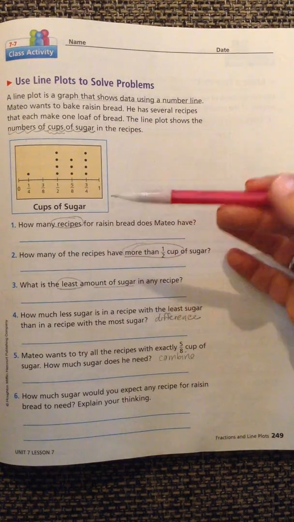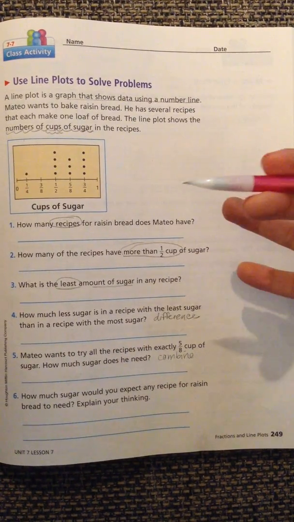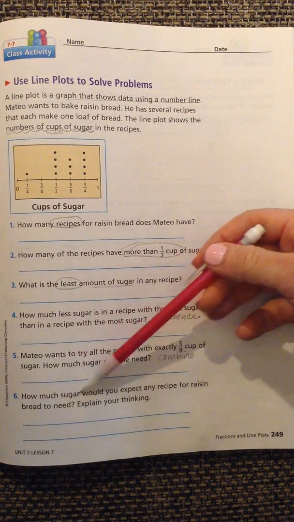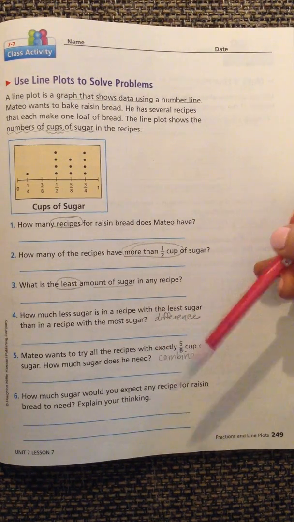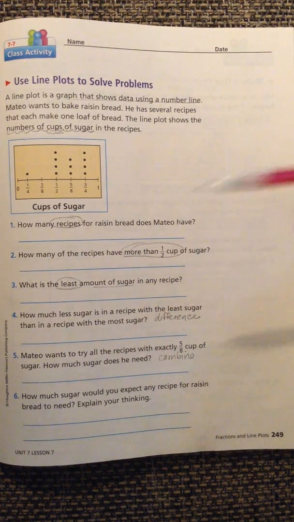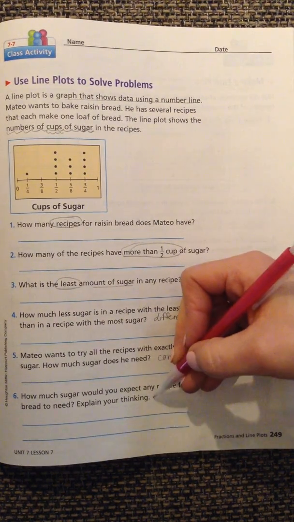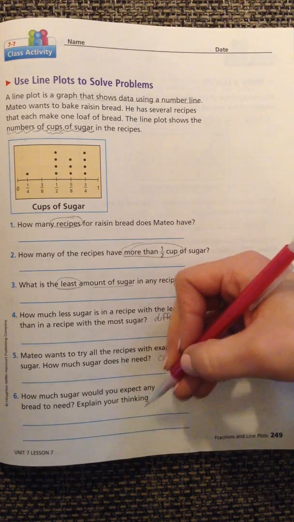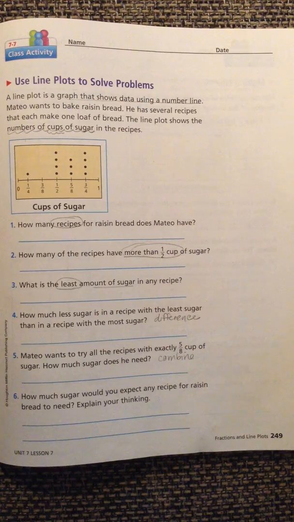So when we create data plots, we have to use it. We got to make sense of it. There's got to be decisions that we can make. So when you think that we're making a recipe for raisin bread in your own home, what do you think would be a good amount here? Okay, what would you expect any recipe for raisin bread to need? What do you think? So make a decision. There is no right or wrong answer. This is an opinion question. So whatever you think it is, you got to explain it using that data.